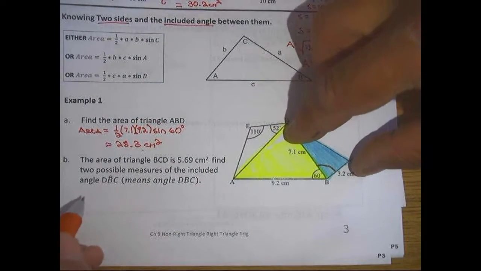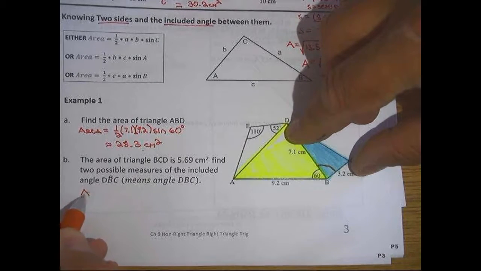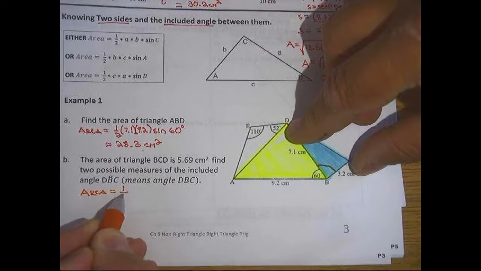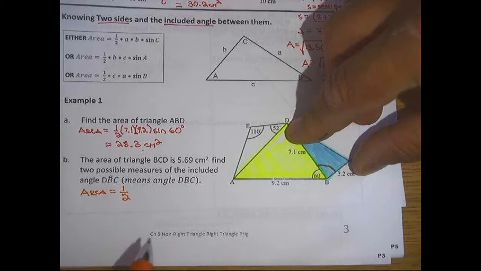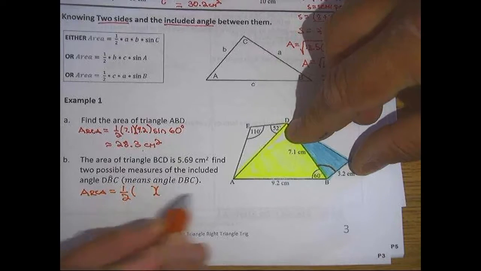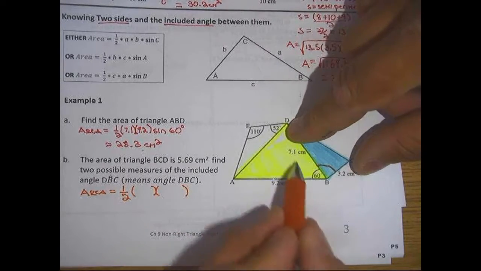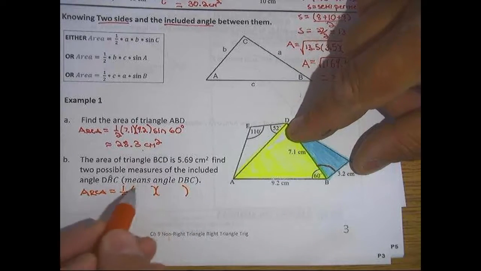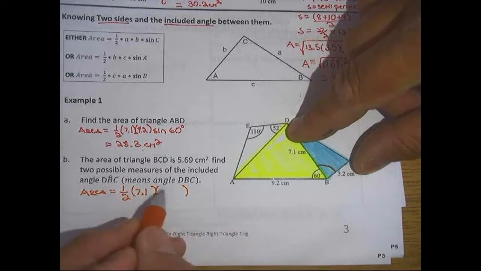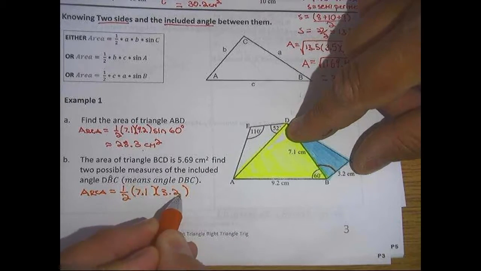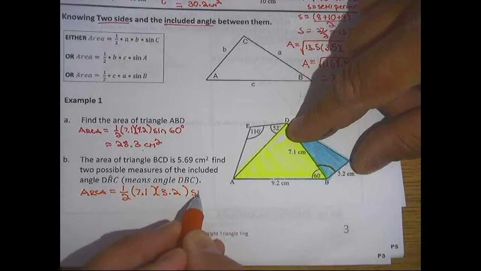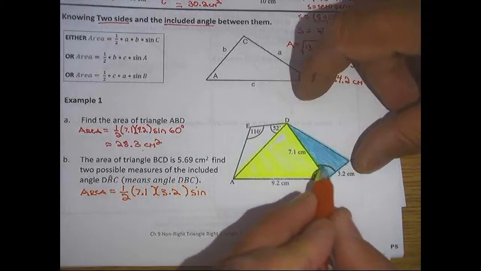All right, so if we take our formula, area equals 1/2 the product of the 2 sides, so we got 7.1 and 3.2 times the sine of this angle.